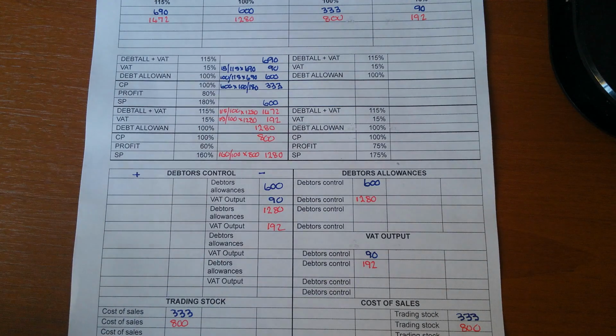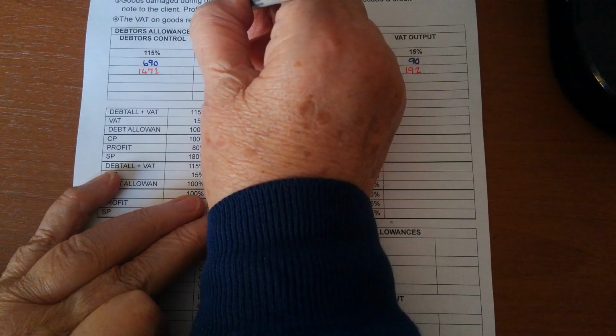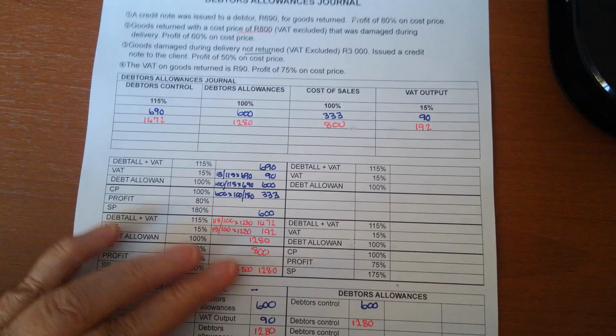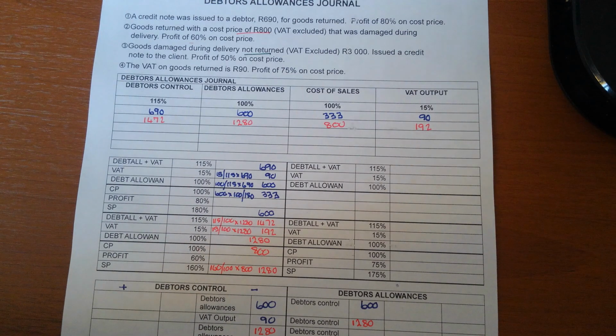Okay, in number 3, goods damaged during delivery that's not returned. So it means the goods were so badly damaged that the people didn't even return it, and that amount excludes the VAT, 3,000. So because we were responsible for the delivery and the goods were damaged during delivery, we will give a credit note to the customer and we will decrease his account with a full amount.